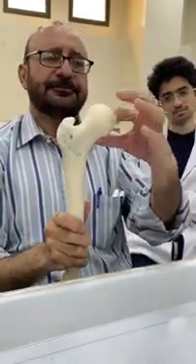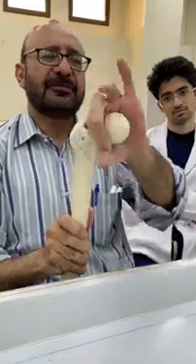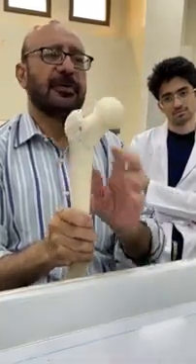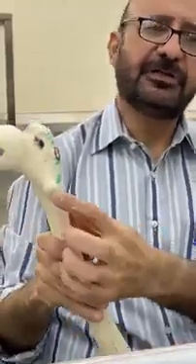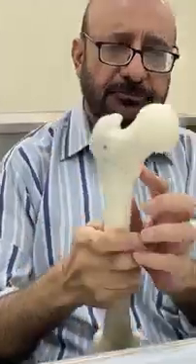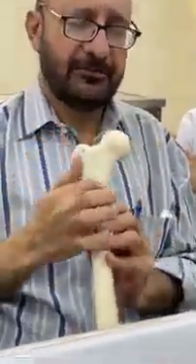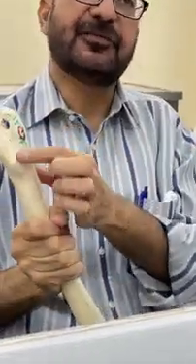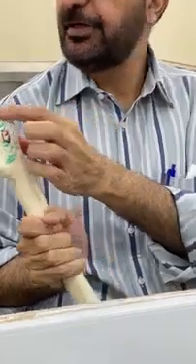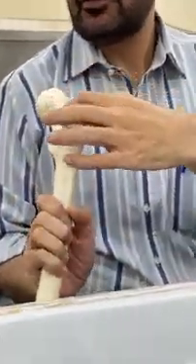Head, neck, then we have greater trochanter, then we have lesser trochanter, then we have anterior intertrochanteric line, not very obvious, but we have a very obvious crest on the back, posterior intertrochanteric crest. All this green I made.